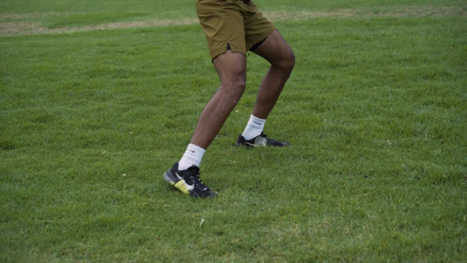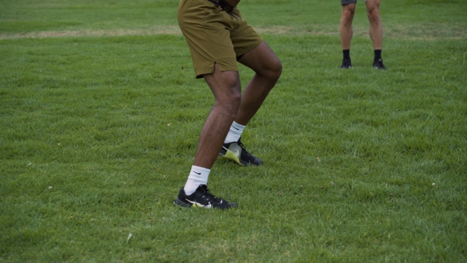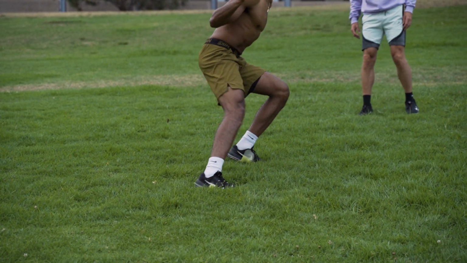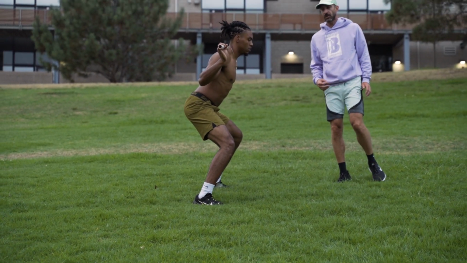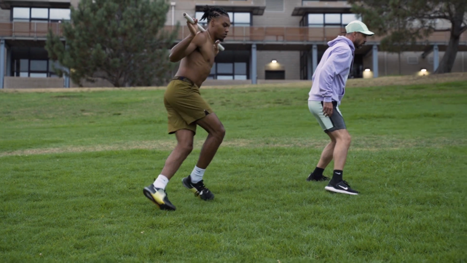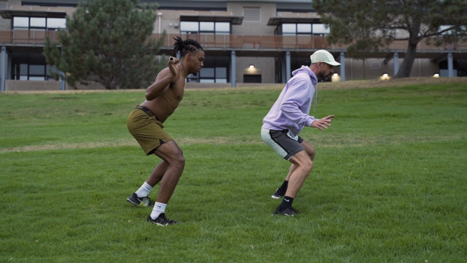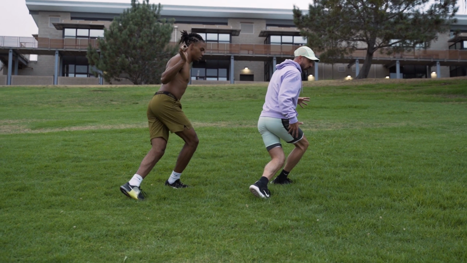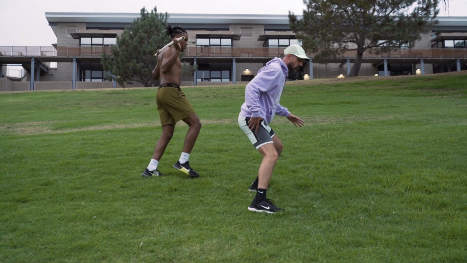Good. Good. One more. Good. Same thing down, under trail leg. Now this could be slower because you have to get to this position and really control for it and then get back out of it.